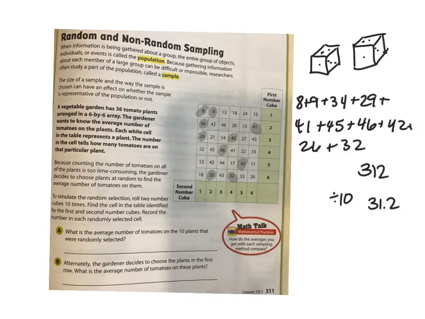Okay, so when I added all those up, and feel free to use your calculators to do all the quick addition and division. Well, the division was easy, it was 10. But for this lesson, feel free to use a calculator. For my class, I'm fine with that. I added all those up, divided by 10, and I got 31.2. So on average, the whole garden has somewhere around 31.2 tomatoes.